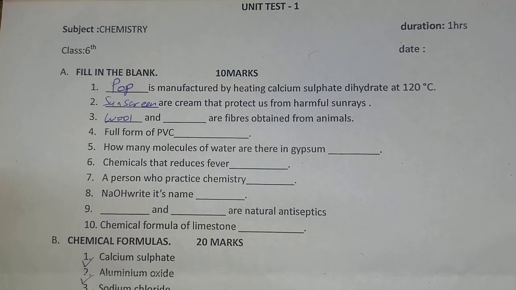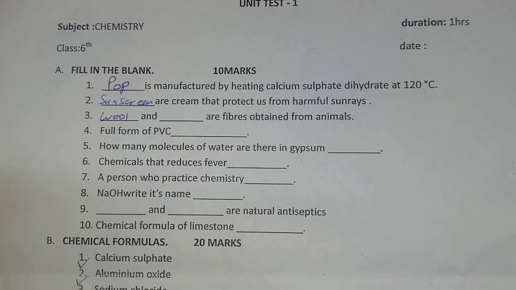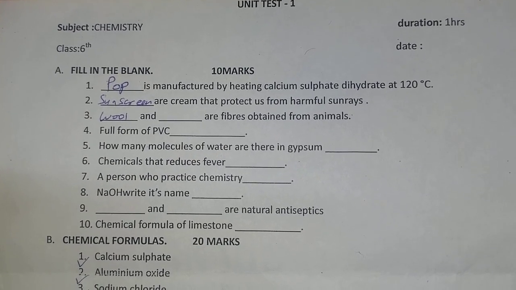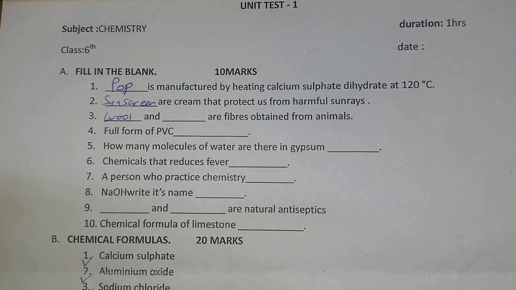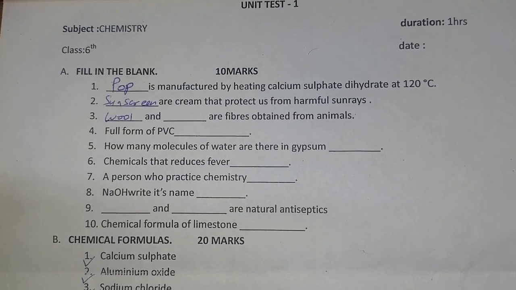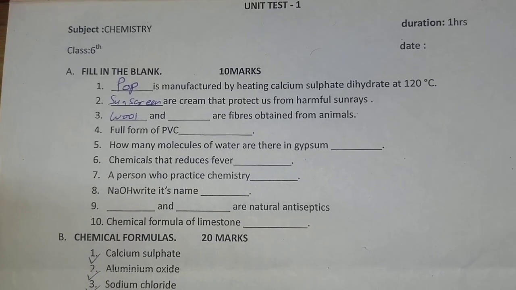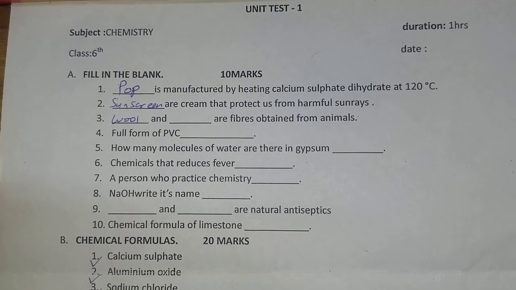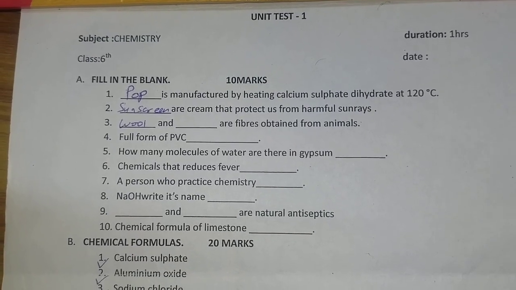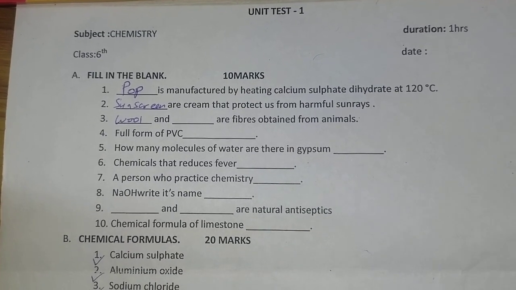Moving on to the second one, dash are cream that protects you from harmful sun rays. If you want to be protected from the harmful radiation of the sun, you need to have sunscreens. Sunscreens have a special type of chemical, which is titanium dioxide, which helps in reflection of the UV rays, or you can say the harmful radiation, so it can protect your skin.